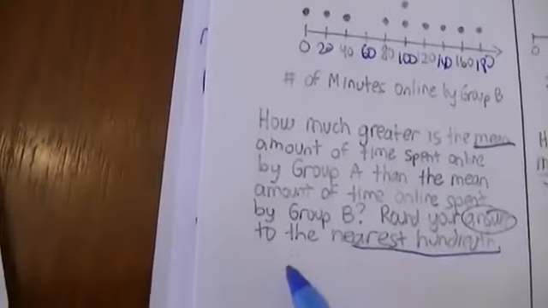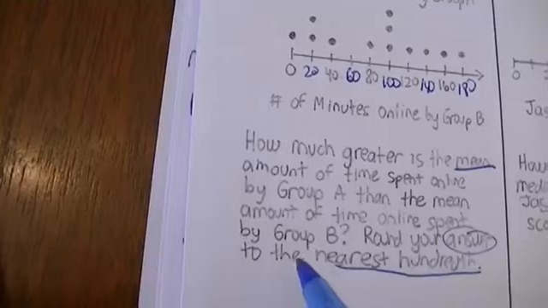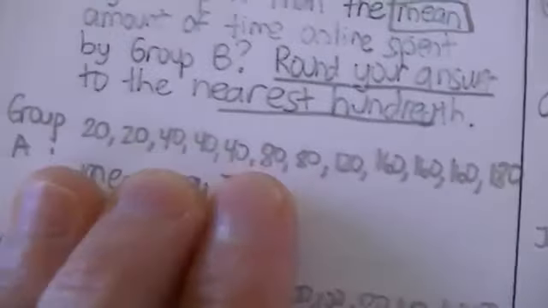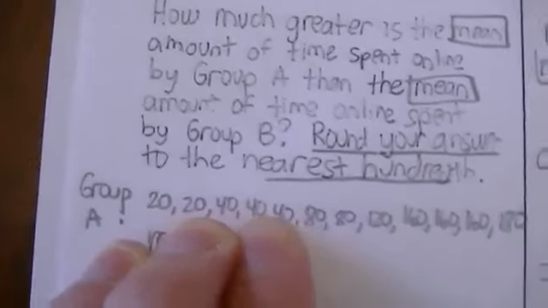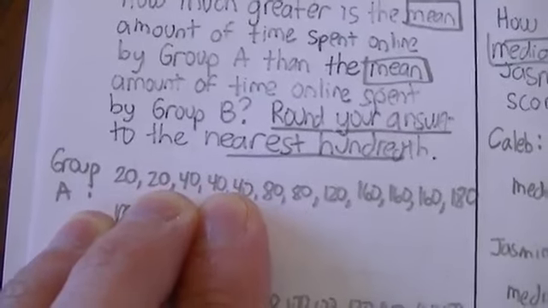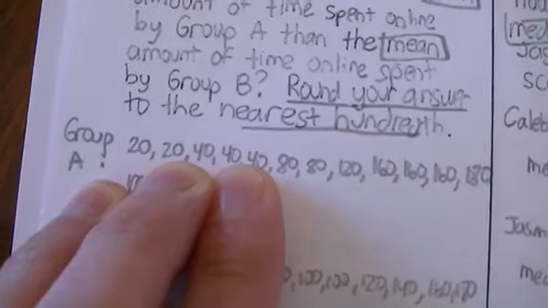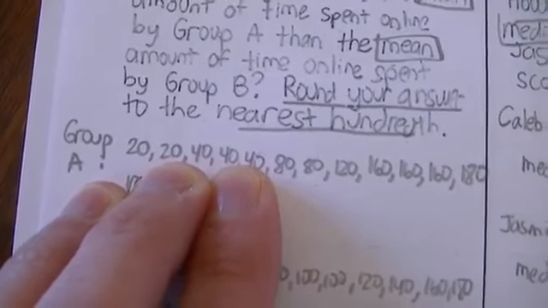So the easiest way to do this is to rewrite the data down here, okay? And you need to cross them off as you go so you don't write the same number twice. When you rewrite that data, this is what you get for group A, okay? To find the mean, you add them all together and divide by how many there are. There are 1, 2, 3, 4, 5, 6, 7, 8, 9, 10, 11, 12.